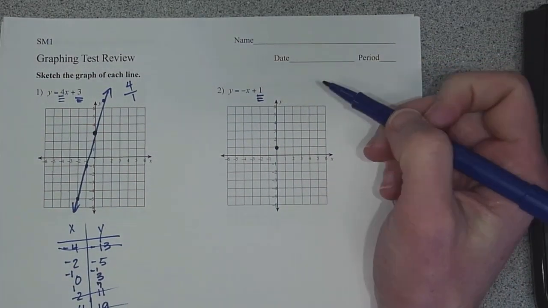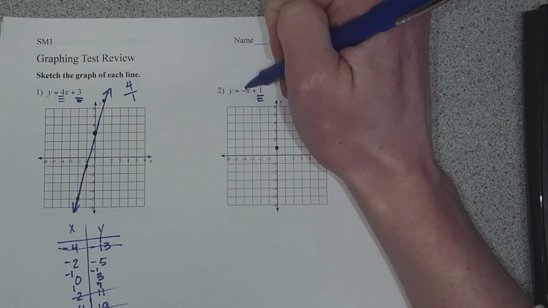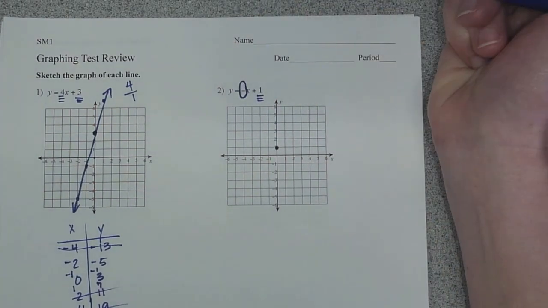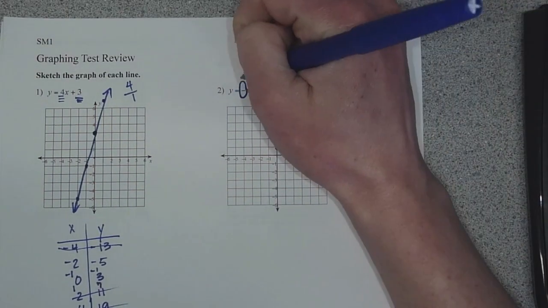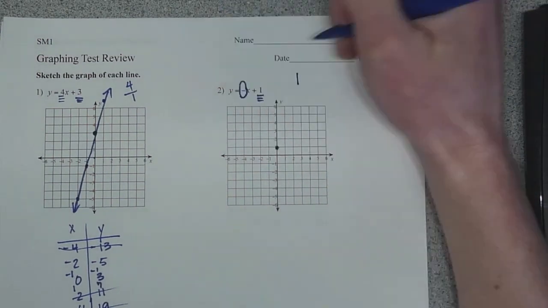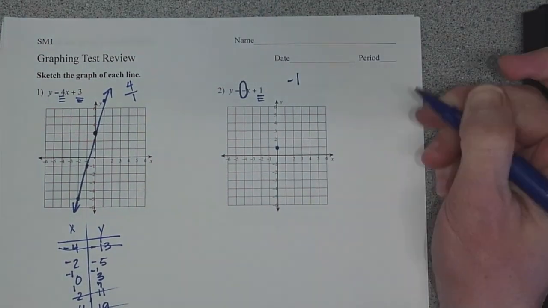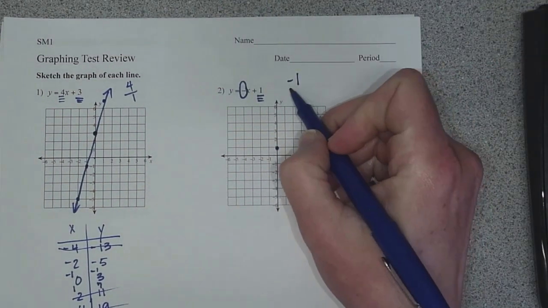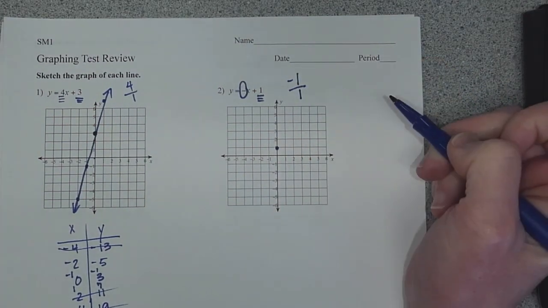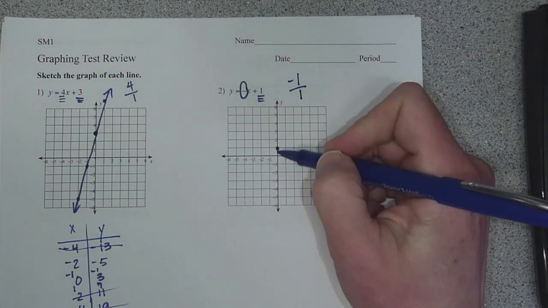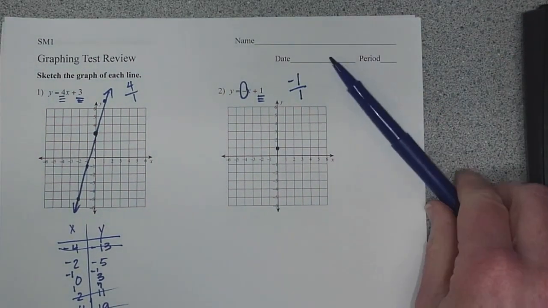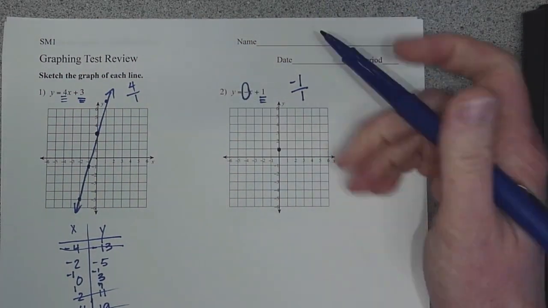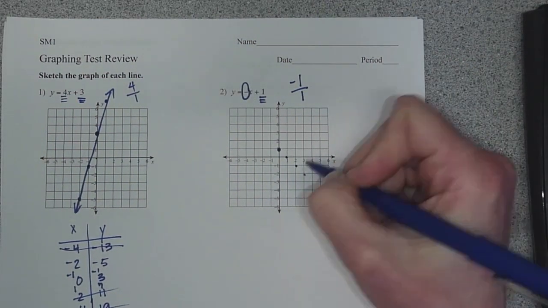Now what's my slope? My slope is the number in front of the x. And in front of the x, I don't actually see a number. I just see a negative sign. So if there's no number there, you know it's a 1. Since there's a negative there, I know it's going to be a -1. And we also need a rise over run, so I'll make it -1 over 1. So when it's a negative slope, it's going to go downhill. Make sure it goes downhill. You're going to go down 1 over 1, and keep repeating that.